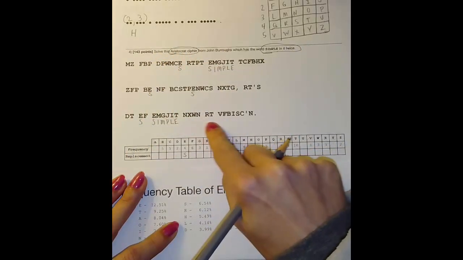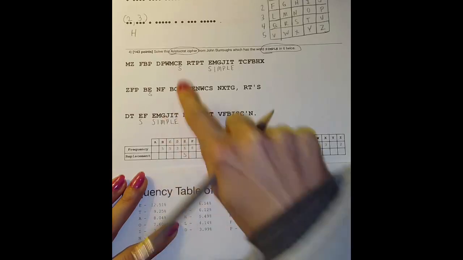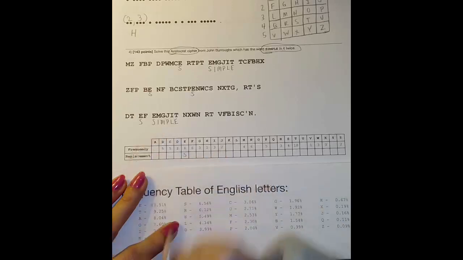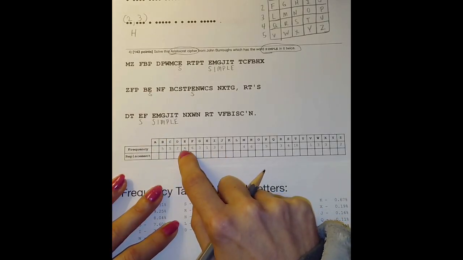Let's see, another S. Okay, I think I've got all my S's. 1, 2, 3, 4, 5. 1, 2, 3, 4, 5, 6. 6 S's, yes I do. That's how many times it's in your code.